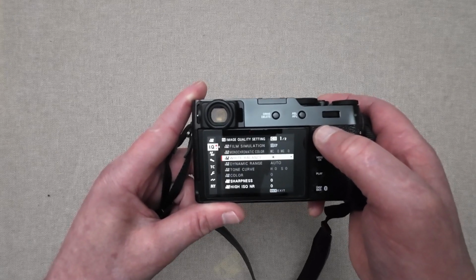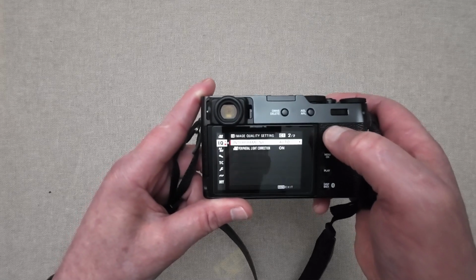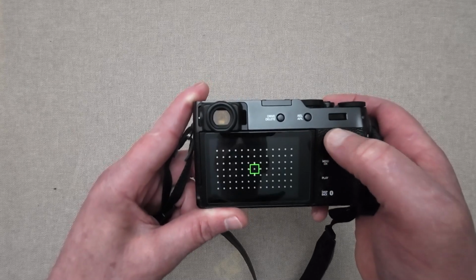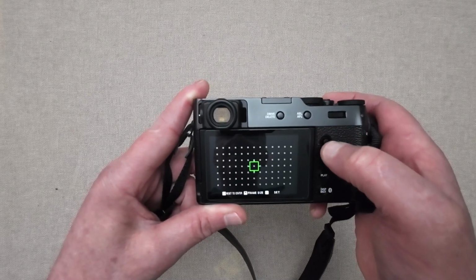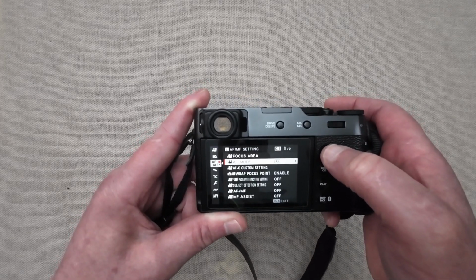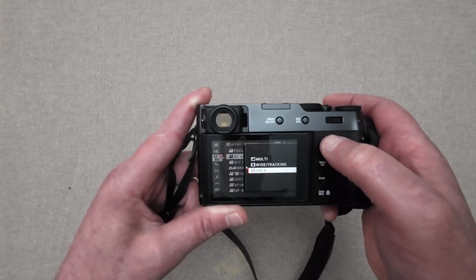White balance, we're shooting outdoors, so I've got it on sun. Focus area, I've got central. Autofocus mode, I've got area.